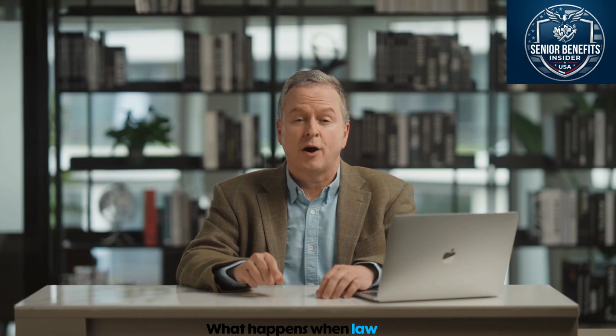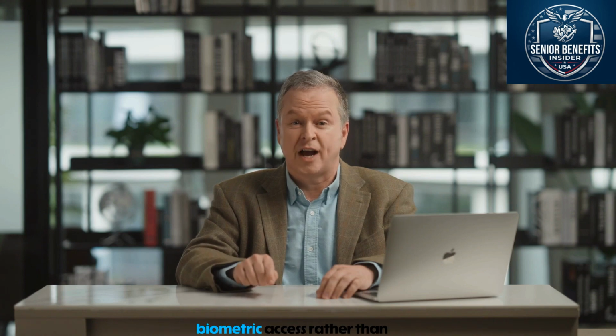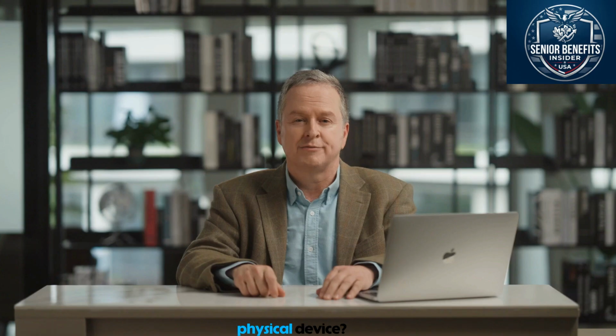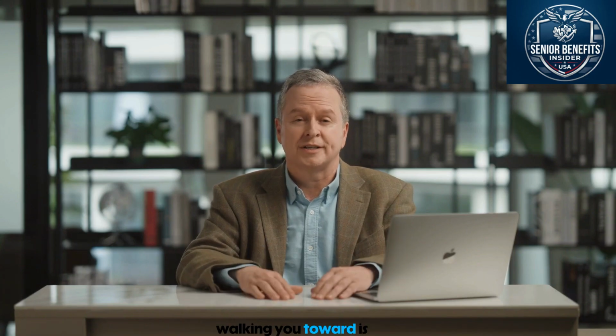What happens when law enforcement physically forces your biometric access rather than searching the phone directly? What is the legal status of data sitting in a cloud account rather than on the physical device? What happens when extraction occurs before the phone owner has any opportunity to adjust their settings? These unresolved areas represent genuine legal gaps, and the setting I am walking you toward is designed specifically to address them through technical means rather than legal ones.